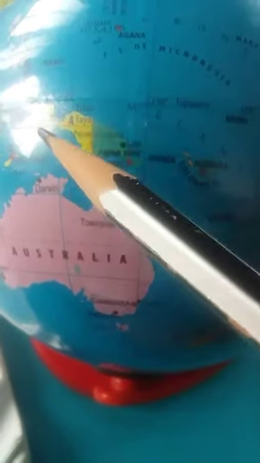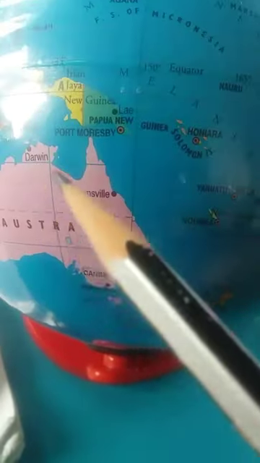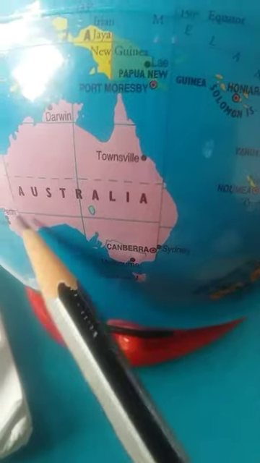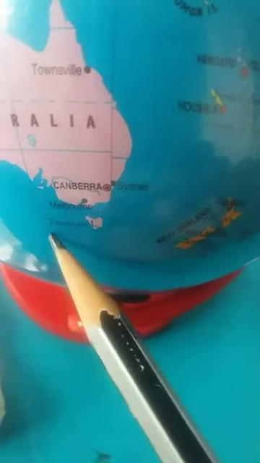And look at the extreme point of Australia towards the south. This is the 0 degree equator. This is 15 degrees south latitude. This is 30 degrees south latitude, and this is 45 degrees south latitude.